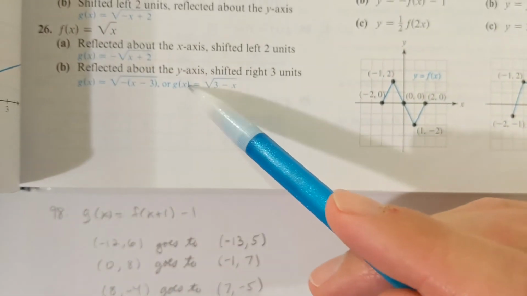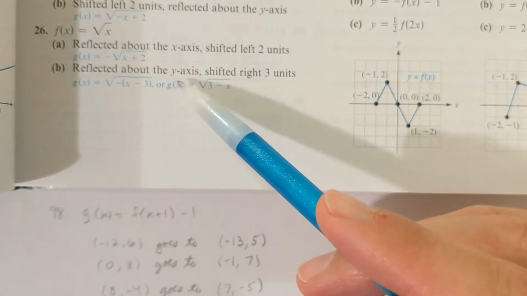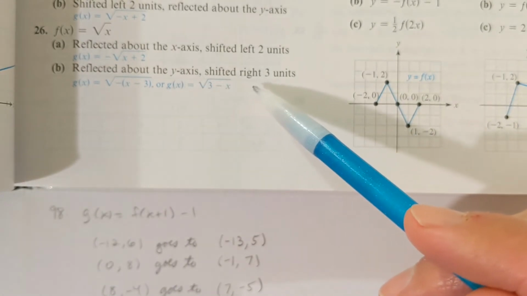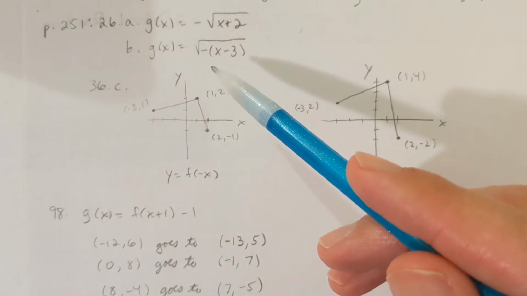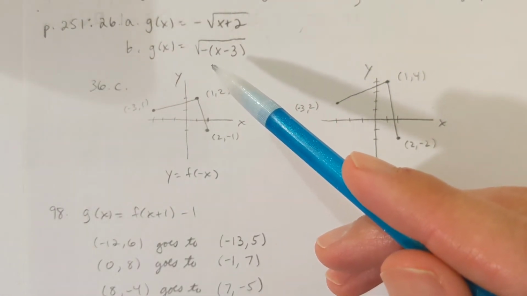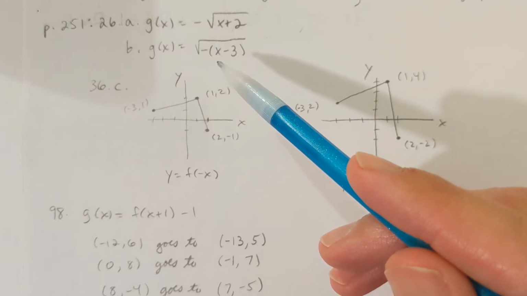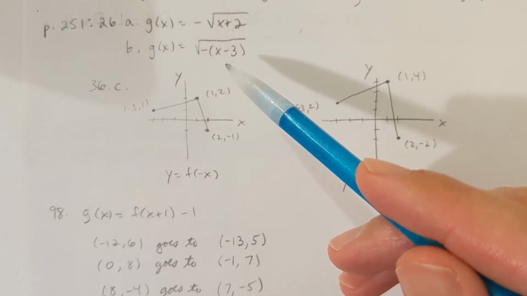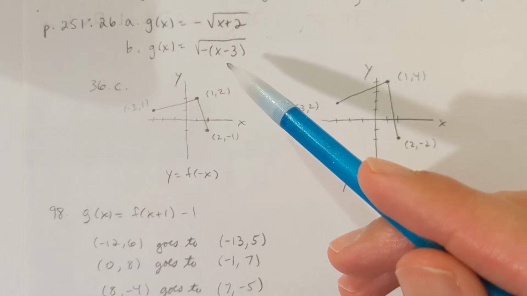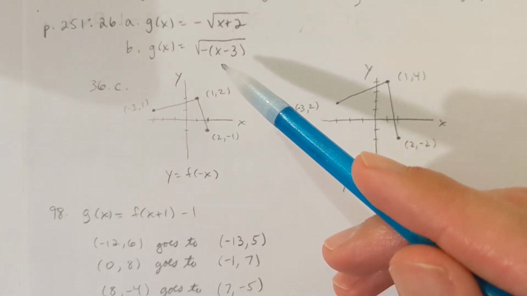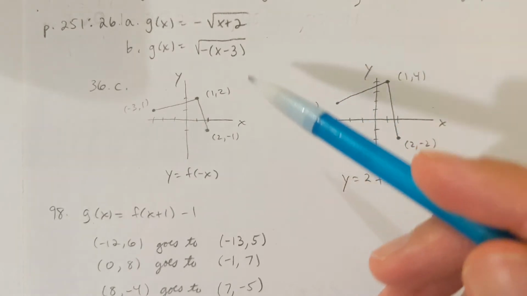Part B, suppose that we reflect about the y-axis and then shift to the right 3 units. If we reflect about the y-axis, we get the square root of negative x, and then I want to shift to the right 3 units. To the right, I need to replace x with x minus 3. g of x is the square root of negative the quantity x minus 3.